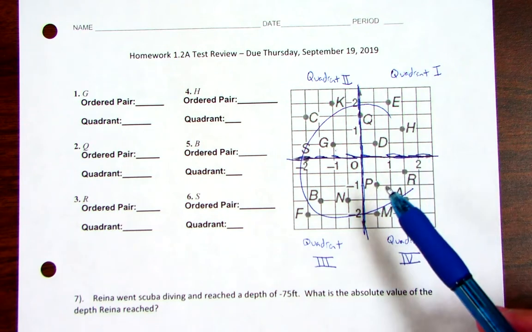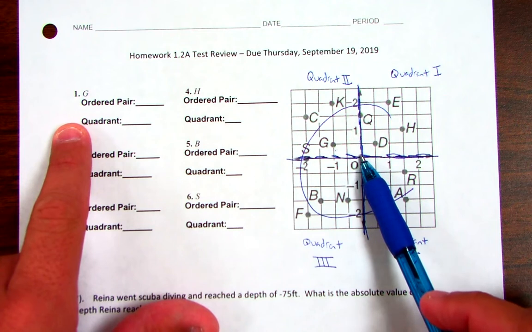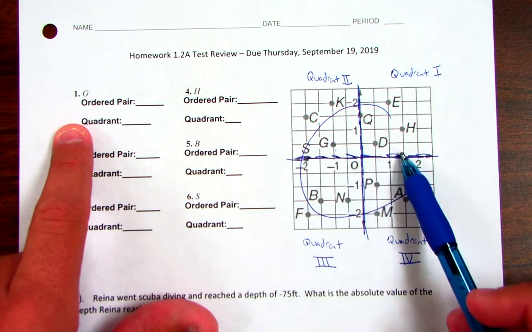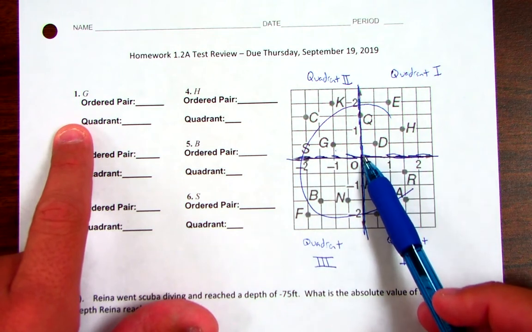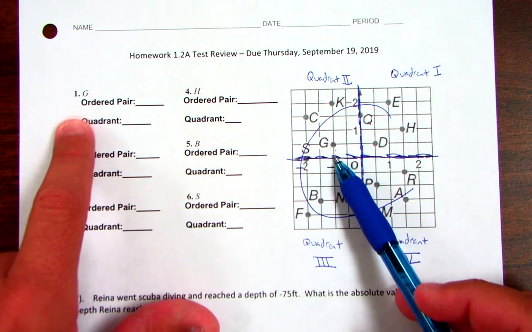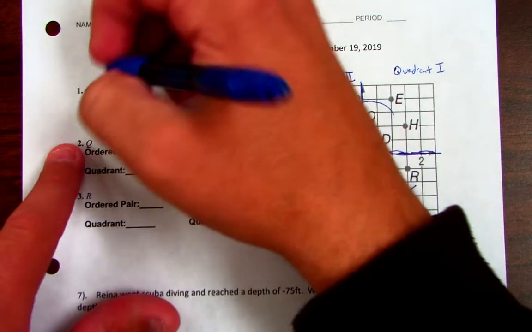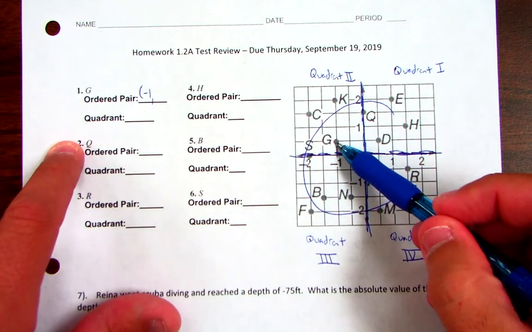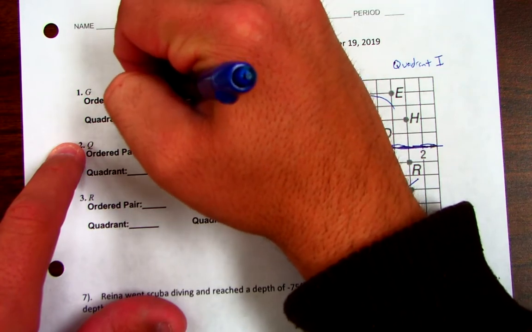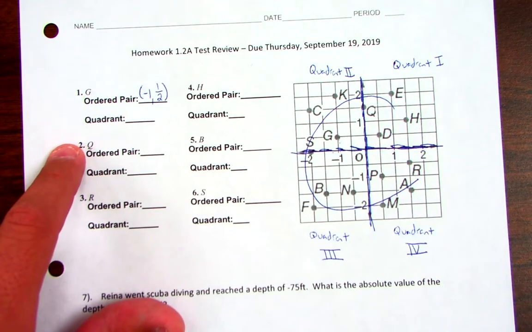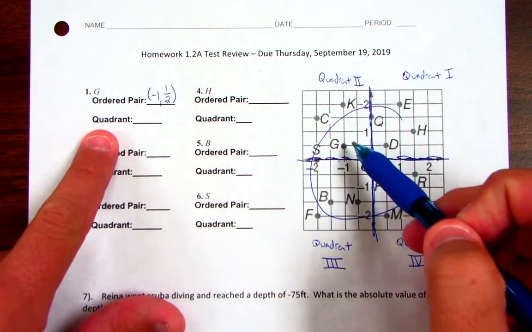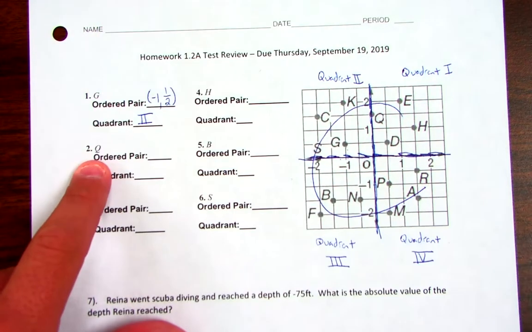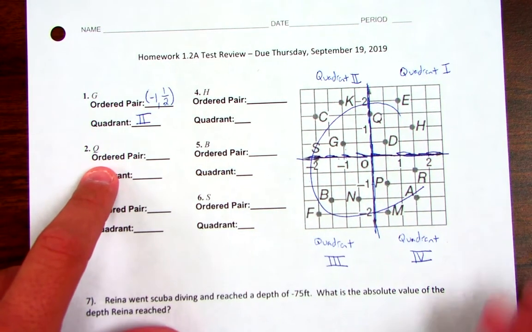So let's look at point G. Starting at the origin, you have to either move left or right first. That's your first movement every time. So in this case, I had to move left to -1. So your ordered pair is -1, and then you have to go up half a unit. There's your ordered pair. What quadrant is it in? It's right here in quadrant 2. You're done.